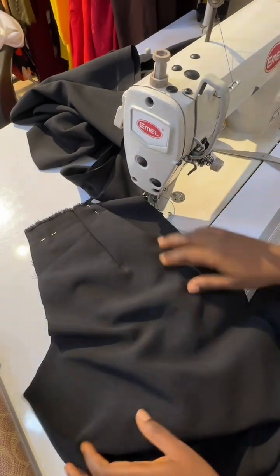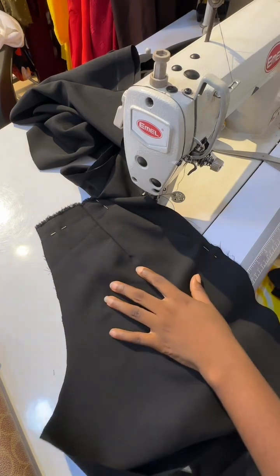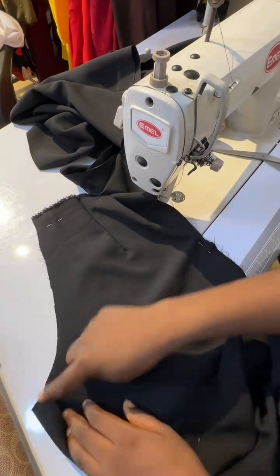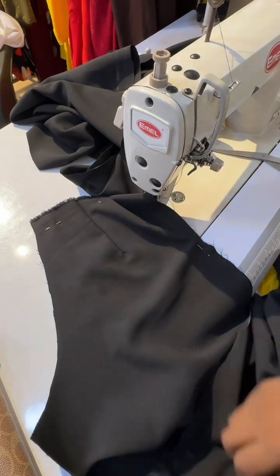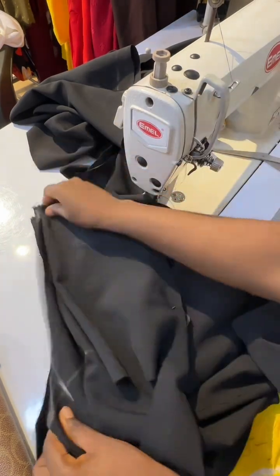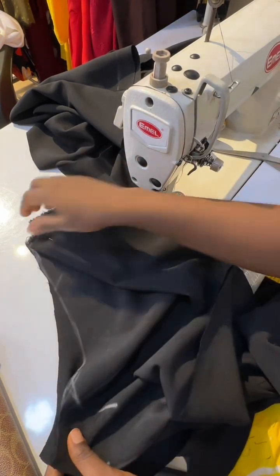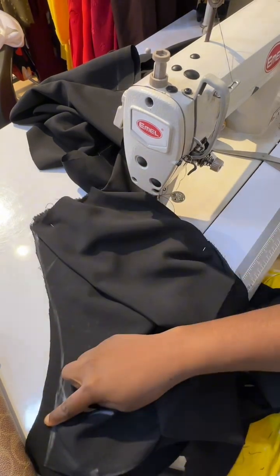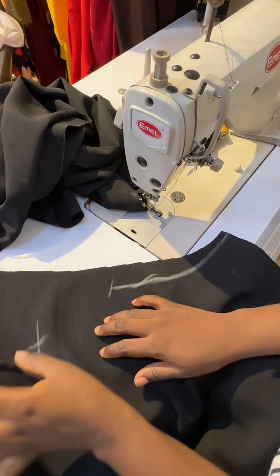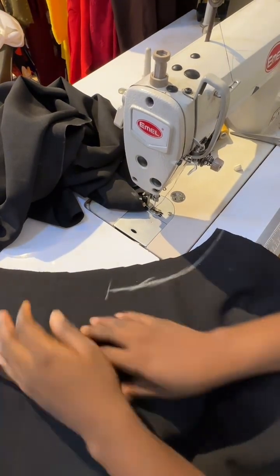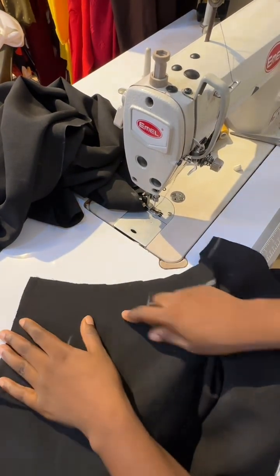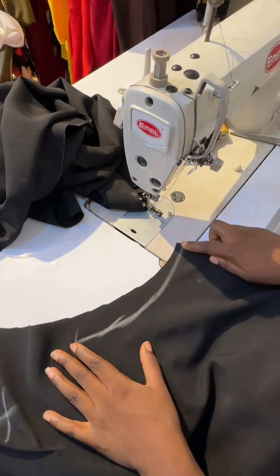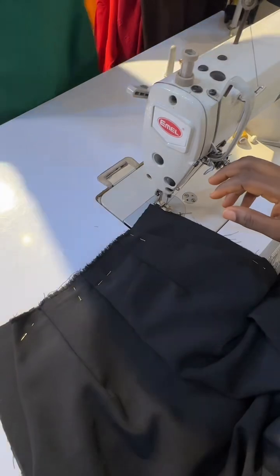Now we are going to join the front together, the two front trousers together. So you bring them front side facing front side, and you are going to join the two of them. Join from waist to crotch, join it by 1/2 inch. After joining, now for the back, you're going to leave space for your zip and then you're going to join.